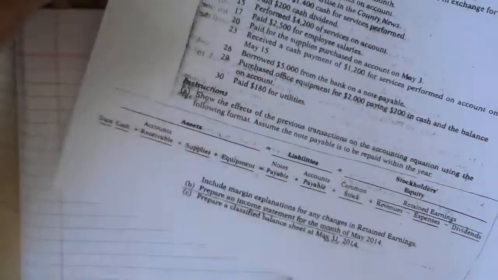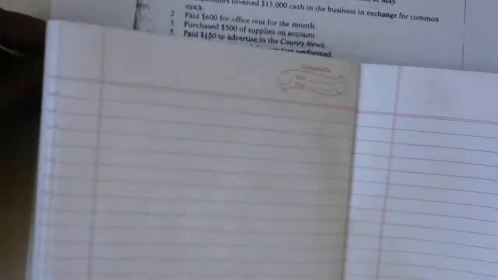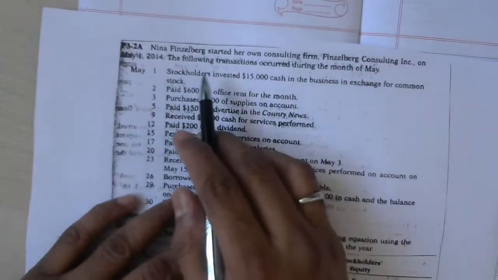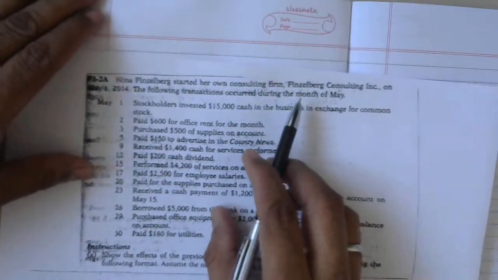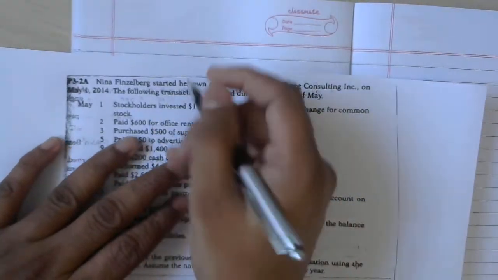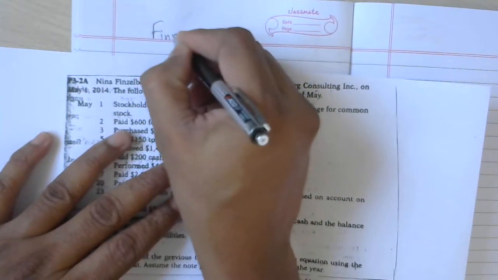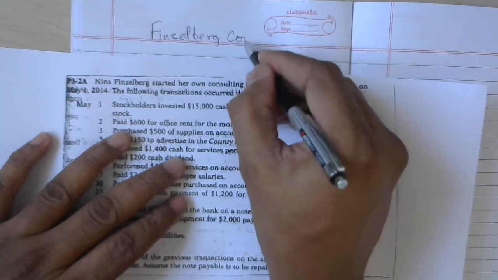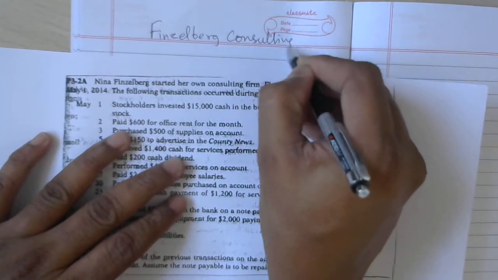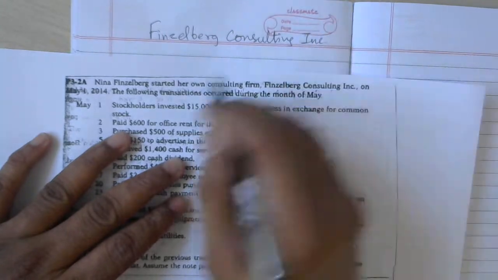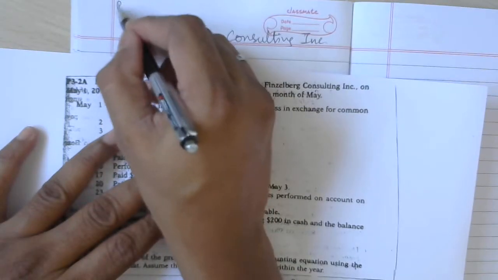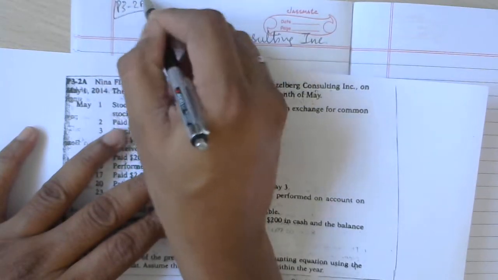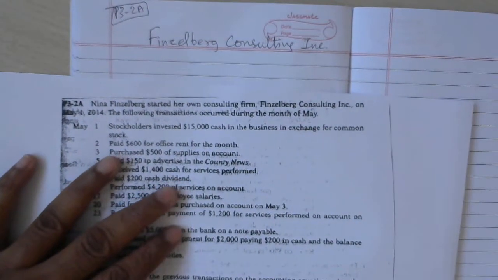So I'll start with the company name. Nina Finzelberg started her own consulting firm, Finzelberg Consulting Inc. This is the name of the company, and problem 3-2A from the financial accounting textbook.